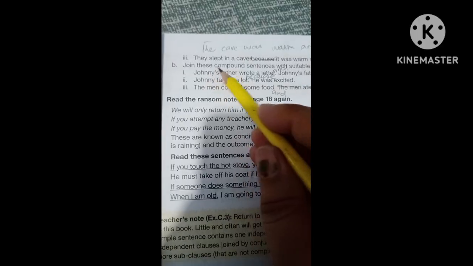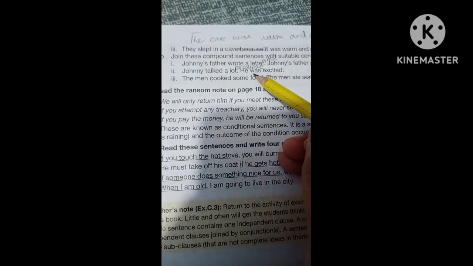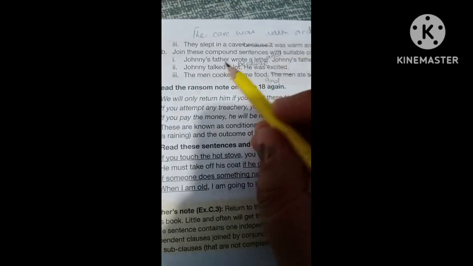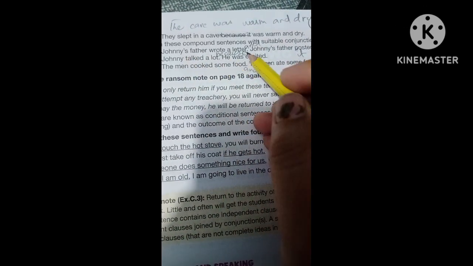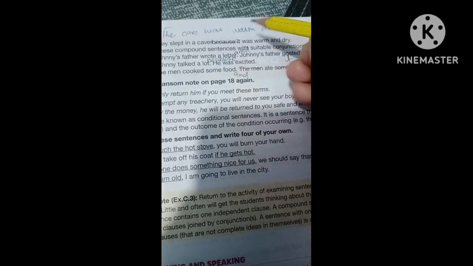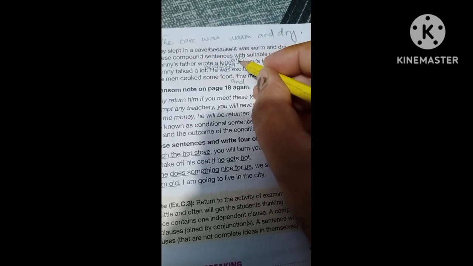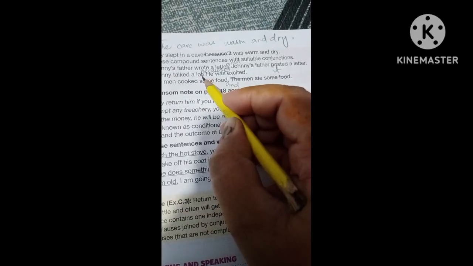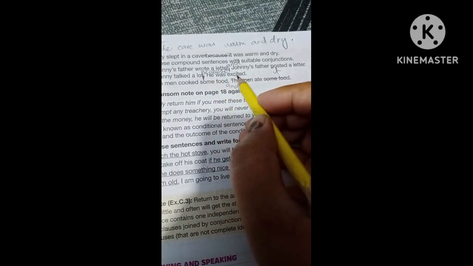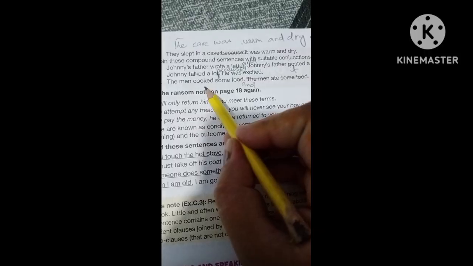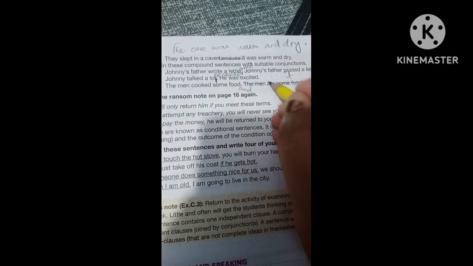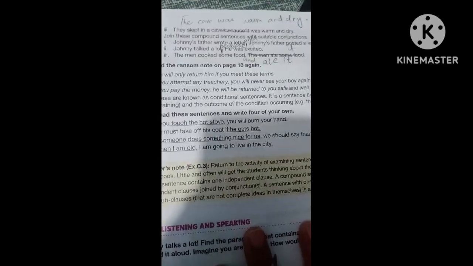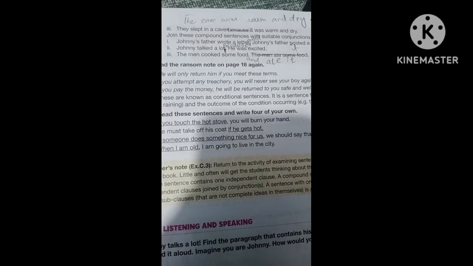Now it is a simple sentence and you have to put conjunctions, like and, because. For example, Johnny's father wrote a letter, and we will remove the dot and place "and": Johnny's father posted it. Johnny talked a lot, because, you will remove the dot and say because he was very excited. The men cooked some food and ate it. Now you are joining these two sentences. So this is the whole exercise.